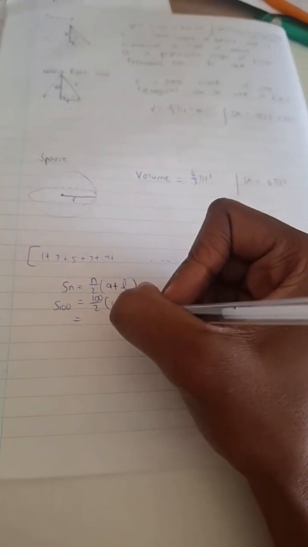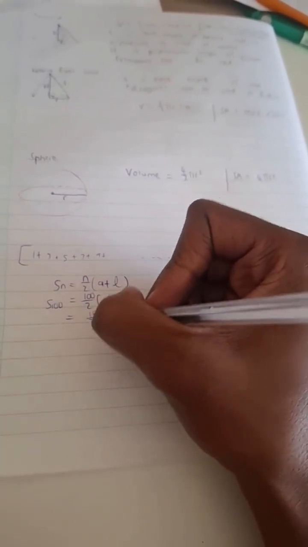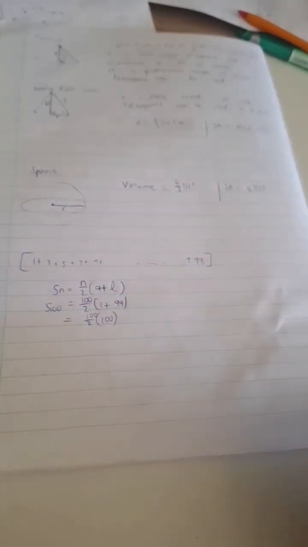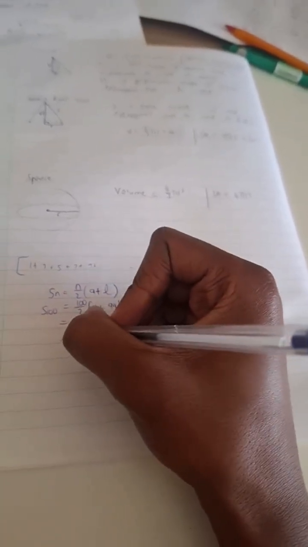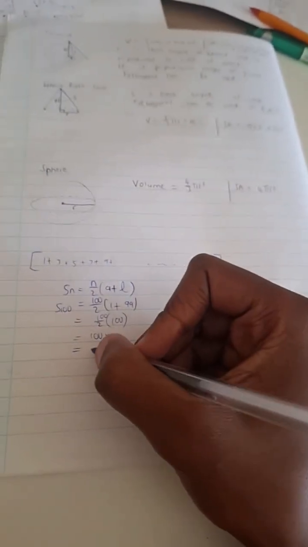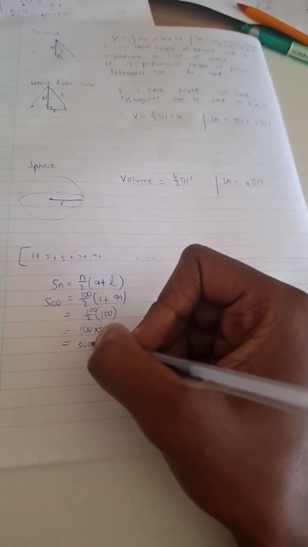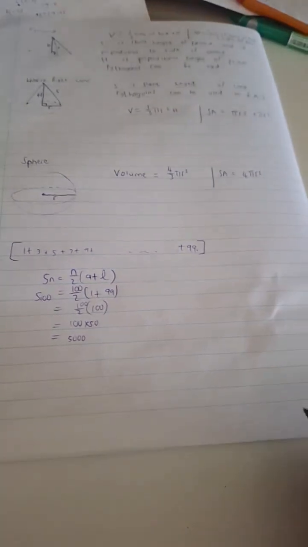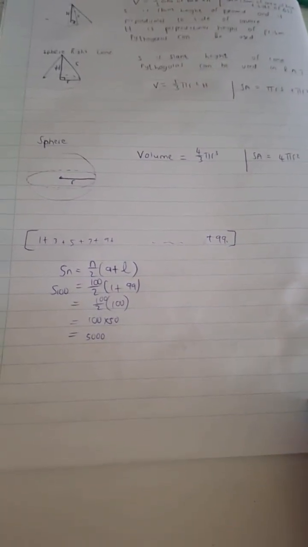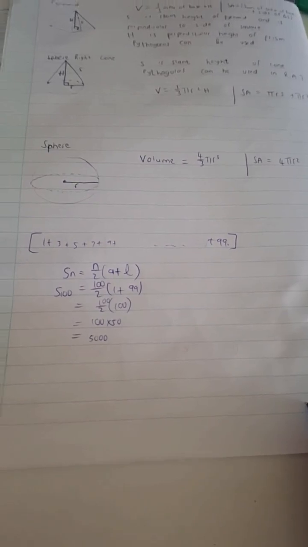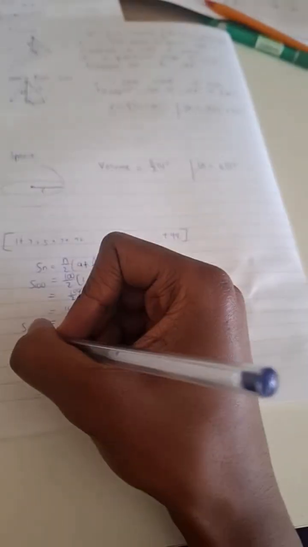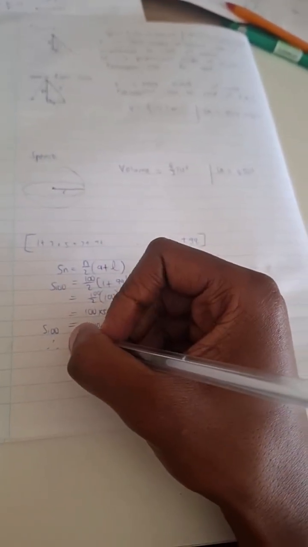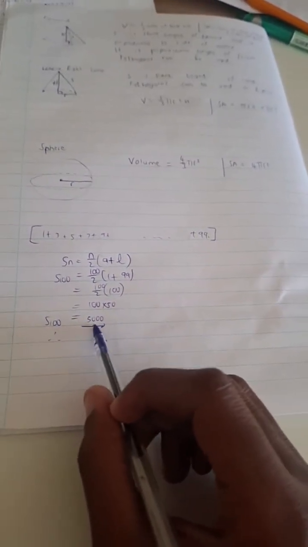So what's 100 times 50? That gives us a nice 5,000. So we have 5,000 dark tiles.